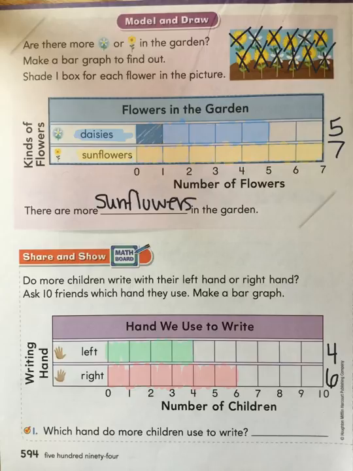So now I can answer the question on the bottom that says, which hand do more children use to write? Well, which bar is longer? Is it the green bar or the red bar? It's the red bar, so that would be the right hand. R-I-G-H-T.